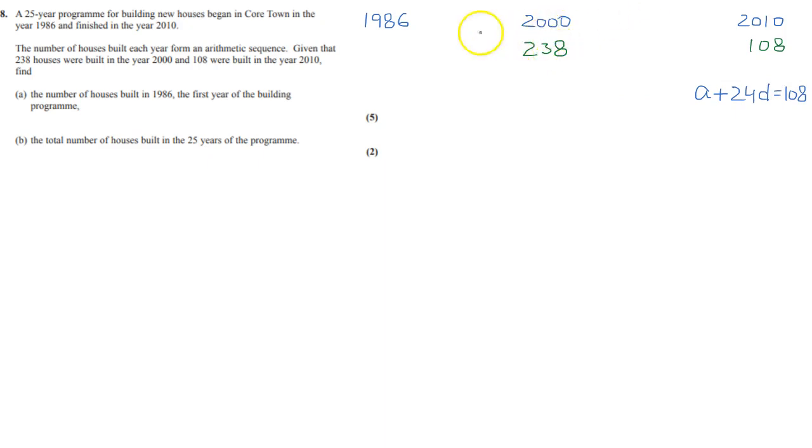And this is which year? 1986 minus 2000. So that is going to be, if you subtract, this is 15 plus 1, 14 plus 1, that is the 15th year. So this is A plus 14D. So that is 238. That's the main point in this question.